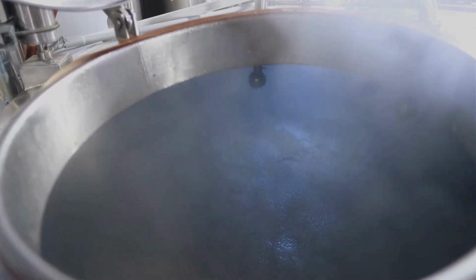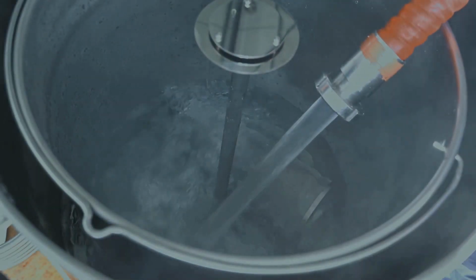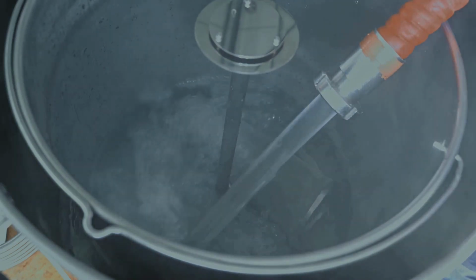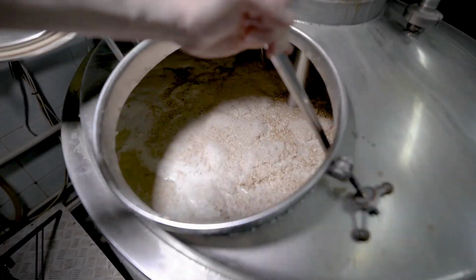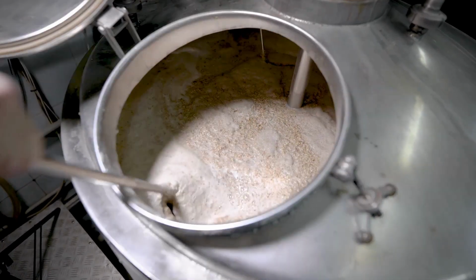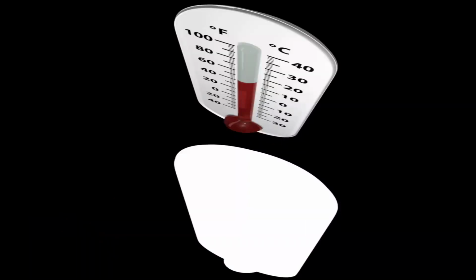Next, maintain temperature. Use a mash tun or insulated vessel to maintain a steady temperature within the desired range. If the temperature drops, gently apply heat while stirring to distribute it evenly. This rest requires two main temperature ranges for converting starches into fermentable sugars.